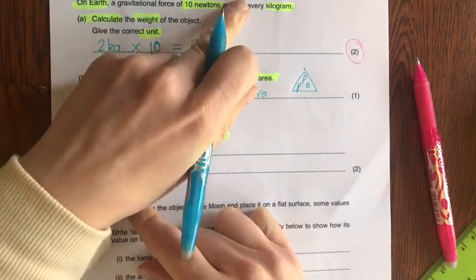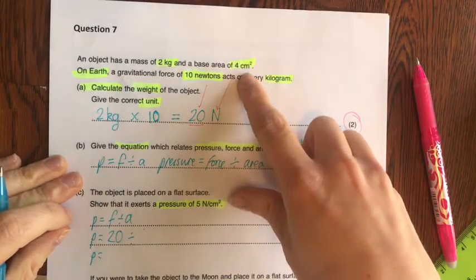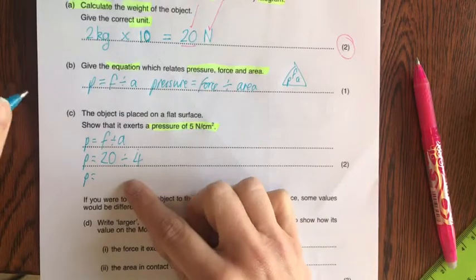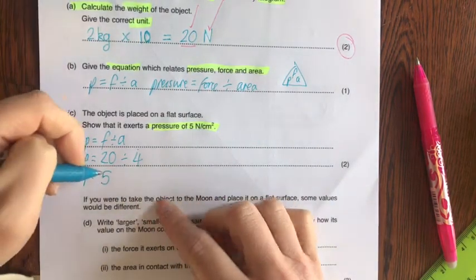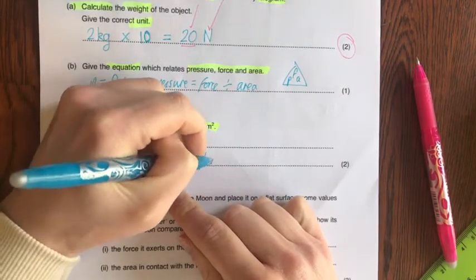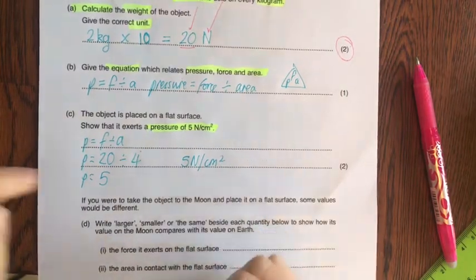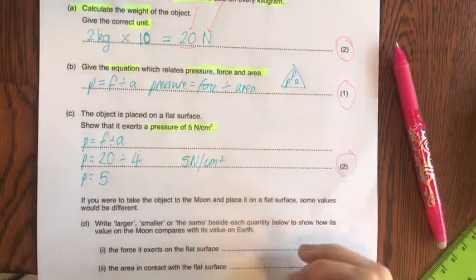Divided by the area. They told us the area earlier in the question was 4 centimetres squared. It's got a base of 4 centimetres squared. So there's our area. 20 divided by 4 is, of course, 5. And they already told us the units, but it doesn't hurt to put them in. 5 newtons per centimetre squared, which is what they get. So we know that we're right. Give ourselves the marks.